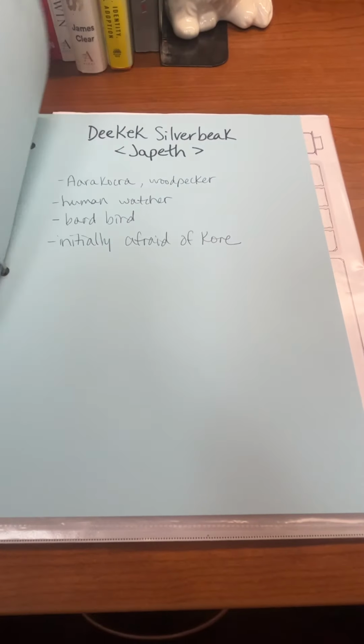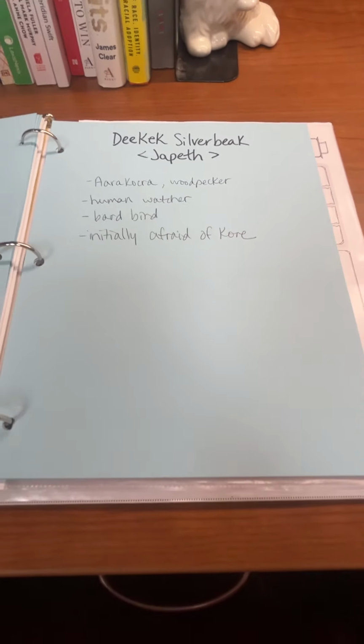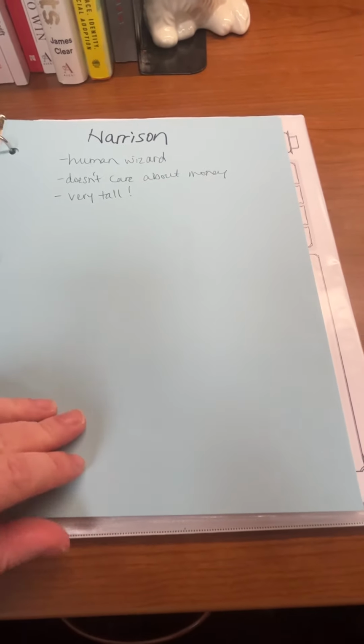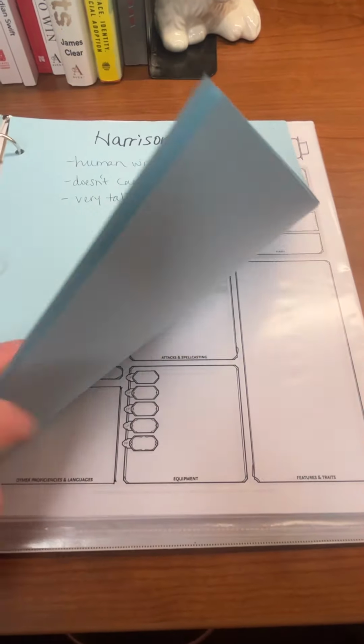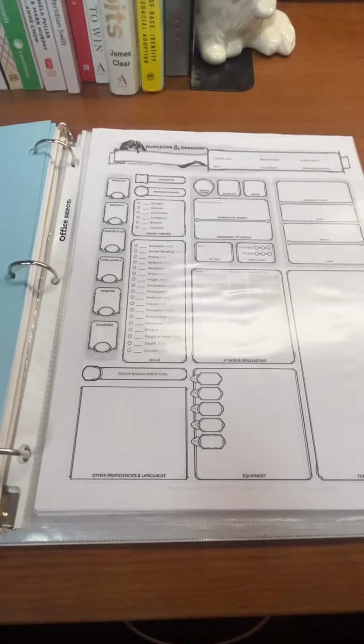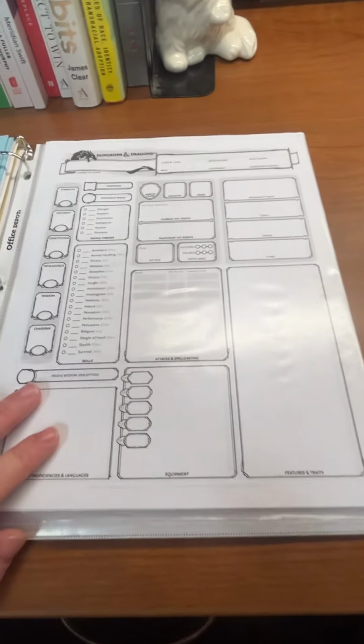I might know more about them from a meta standpoint as a player, but I just want to keep track of what my character knows about them so far. So that's what these pages are for, so I can flip through and remember that, oh, I know that as a player, but my character doesn't know that, and vice versa.